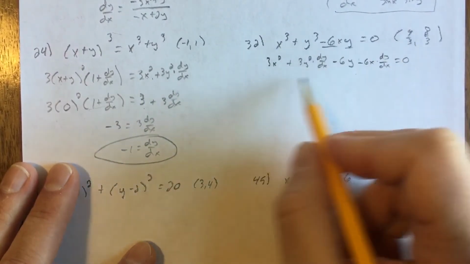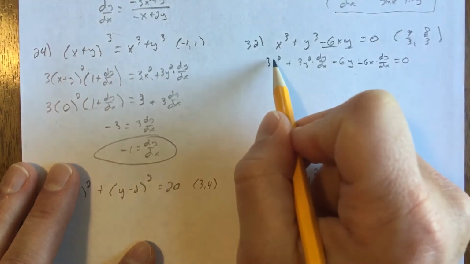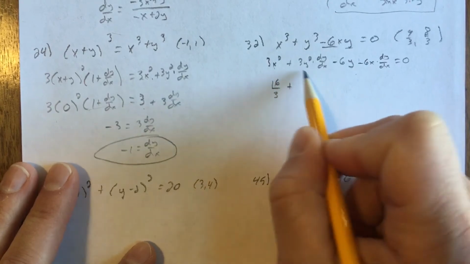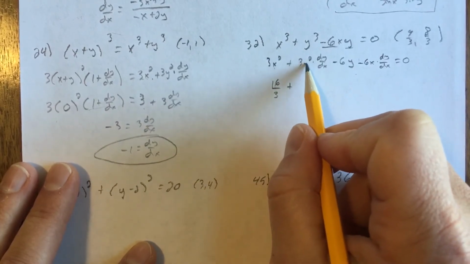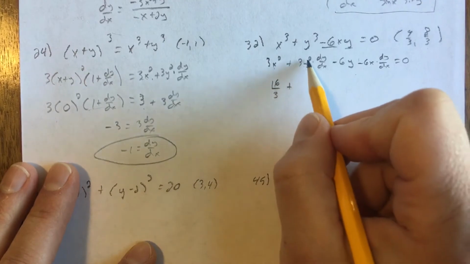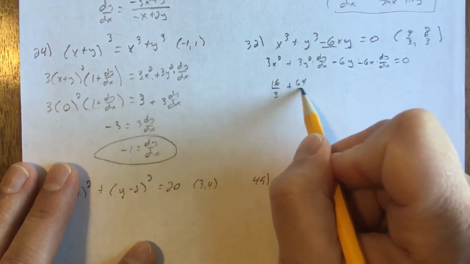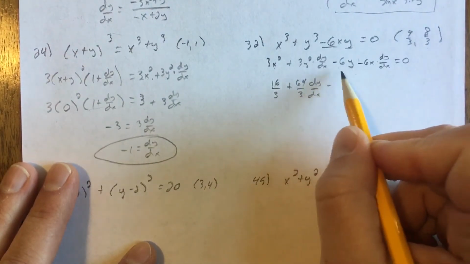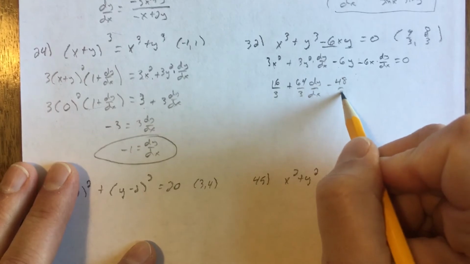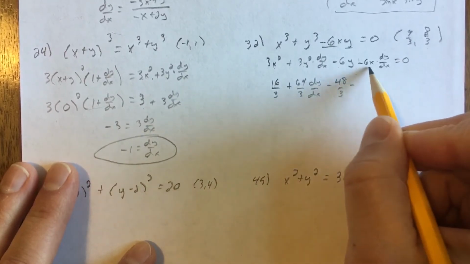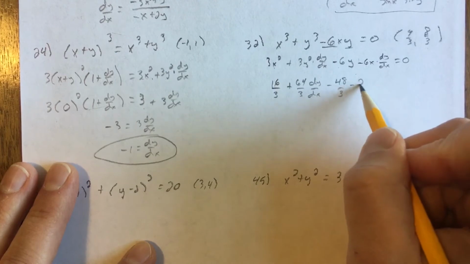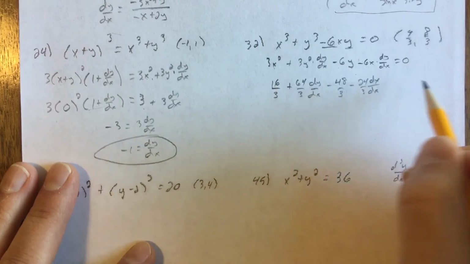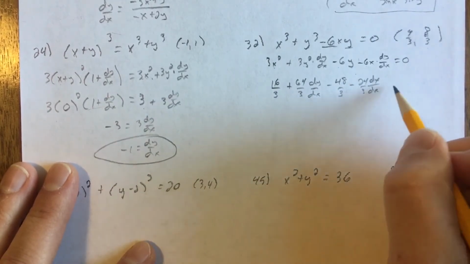All right, now we can put 4/3 in. 4/3 squared is 16/9 times 3 will give us 16/3, plus 3 times y squared, so 8/3 is going to be 64/9 times 3 will give us 64/3 dy dx, minus 6 times y, so that's going to be 48/3, minus 6 times x, that's going to be 24/3 dy dx. Now I realize some of these don't have to be written in thirds, but I think it's going to help us do the next part, okay?